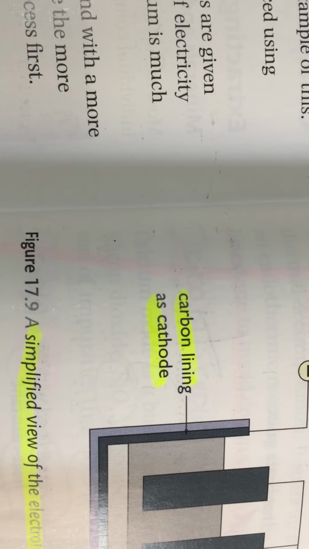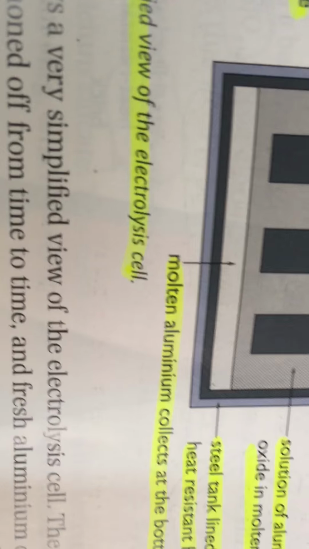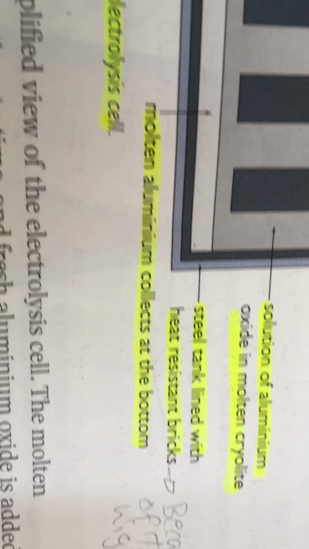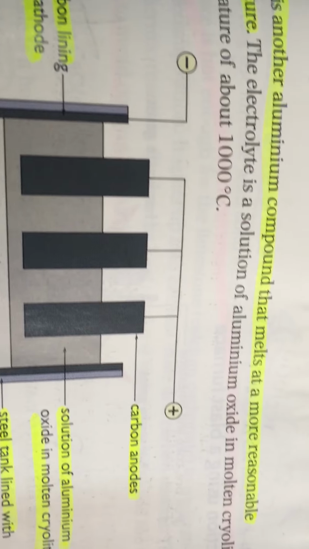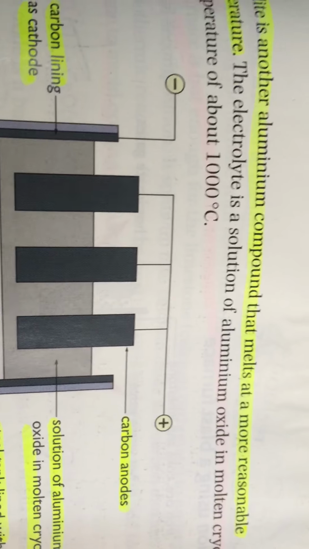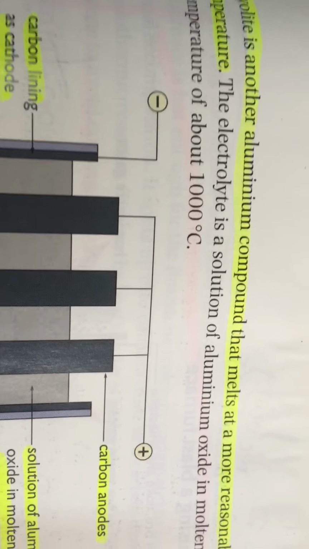So aluminium will collect here around the cathode, and we can take it down. Molten aluminium is collected at the bottom. What about the oxygen? The oxygen goes to the anode, and in the presence of this high temperature, the carbon will react with the oxygen and make carbon dioxide.